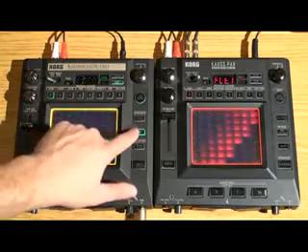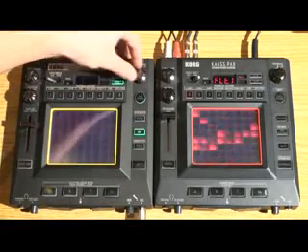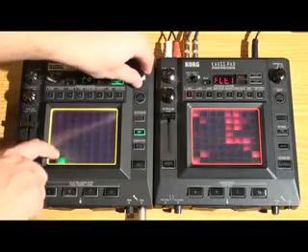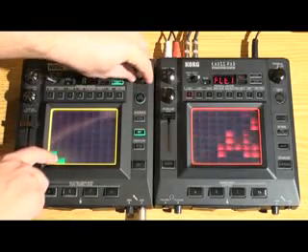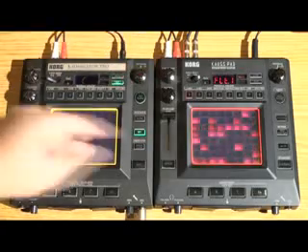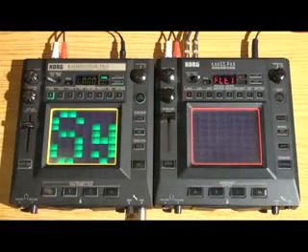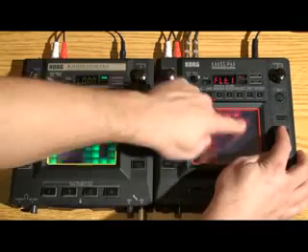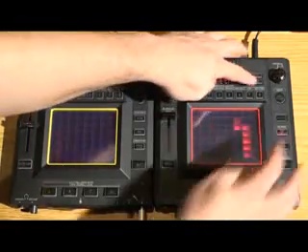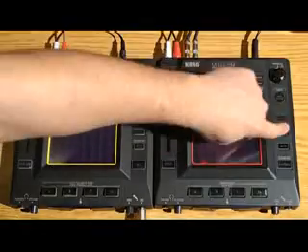The next button down is Key. So on the Kaossilator Pro, it changes the key that you're working with. And on the KP3, that's Pad Motion. That allows you to record finger movements and play them back. And using the Shift button, you can even reverse them.